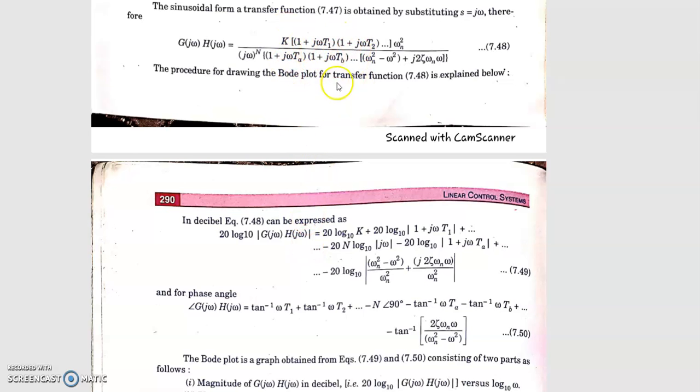The numerator portion will have 20 log K plus 20 log mod of (1 plus j omega T1) plus and so on. These are all numerator portion. Now coming to the denominator portion, it will be minus. The first term is minus 20 log base 10 mod of (j omega) raised to power N, so it will be computed as minus 20 N log omega.